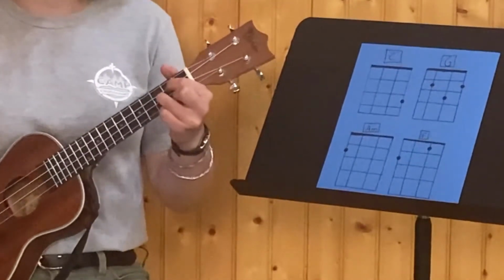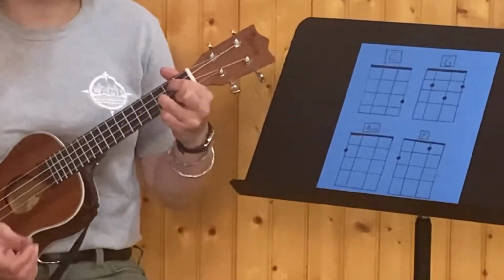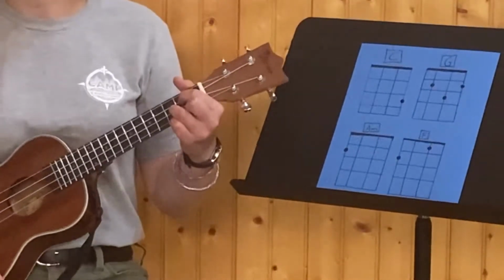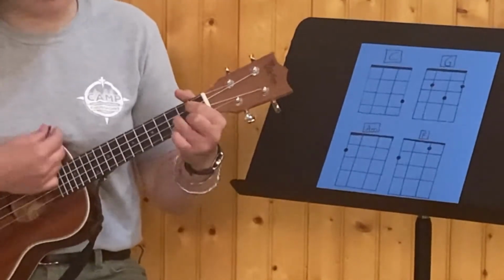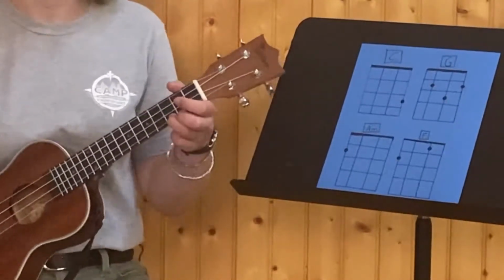So you're gonna wanna just practice going back and forth between these two chords. Those are like two of the most common chords that you're gonna run into in a lot of songs. So you really do wanna just practice switching back and forth so that you can get comfortable with the transition and it'll sound really smooth.